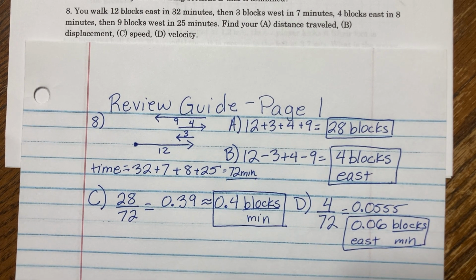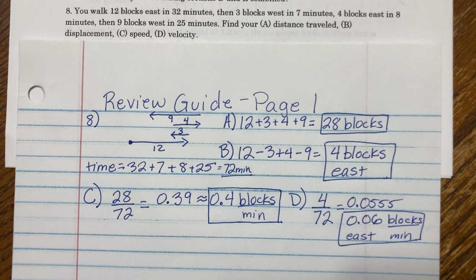So that's going to be your displacement, your distance, your speed, and your velocity. And again, typically, once we move past this unit, we're pretty much going to use them interchangeably. It is important that you put the right sign on it most of the time, though. So just pay attention to that.